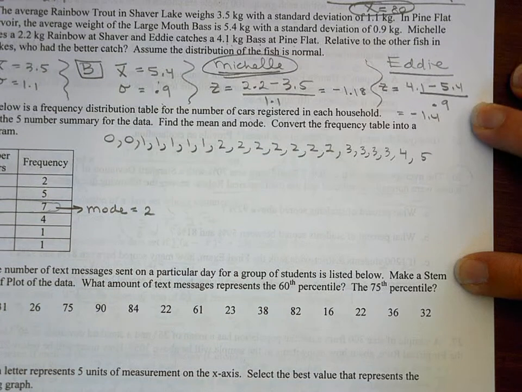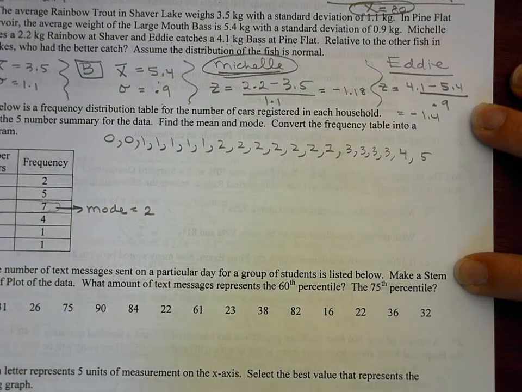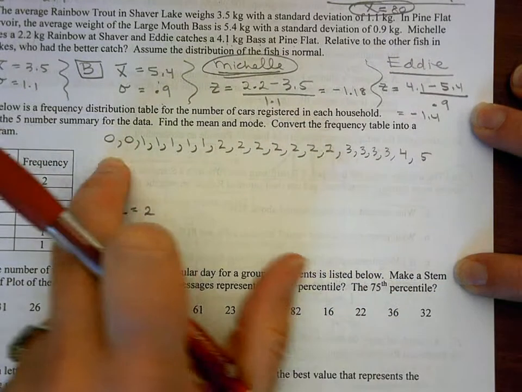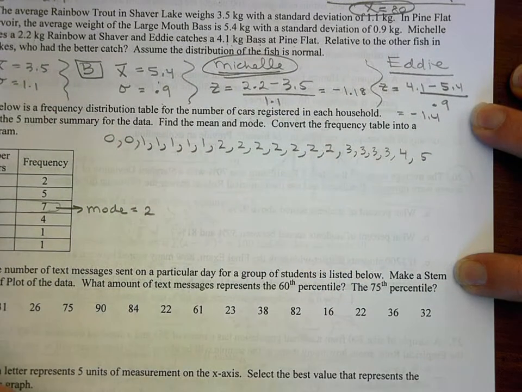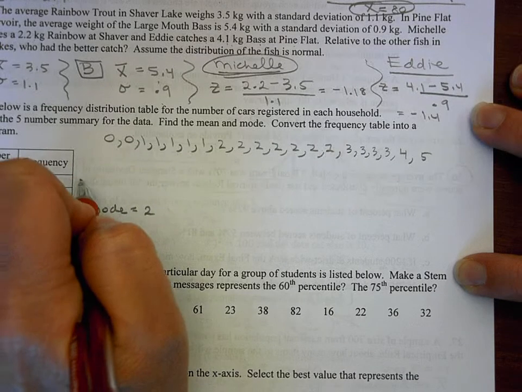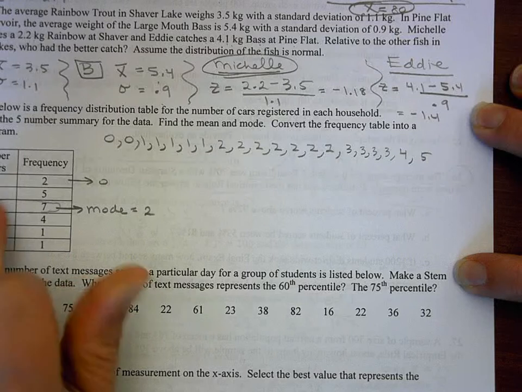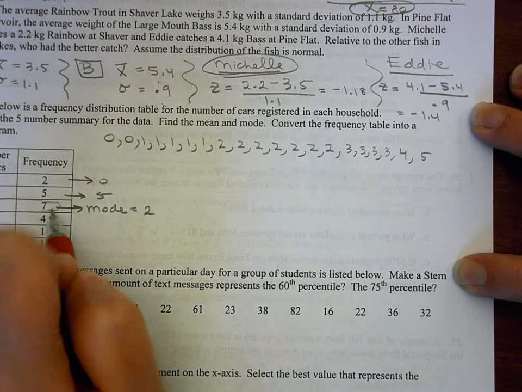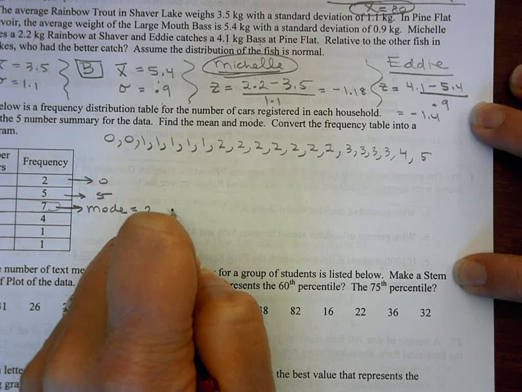So there's my mode. To find my average, I would add up all the numbers and divide by however many I have. So I can go ahead and just add up all of these values, right? Or I can just say, okay, I have 2 of these, right? So that would be 0 times 2, so that would be 0. 1 times 5 would be 5. 2 times 7 would be 14.